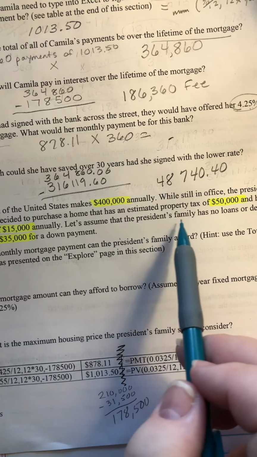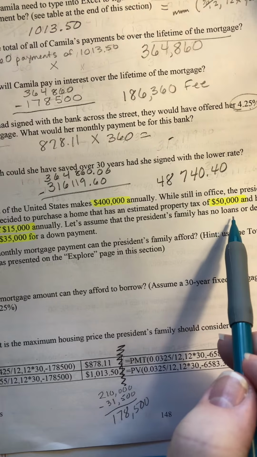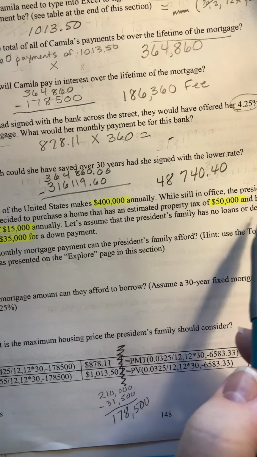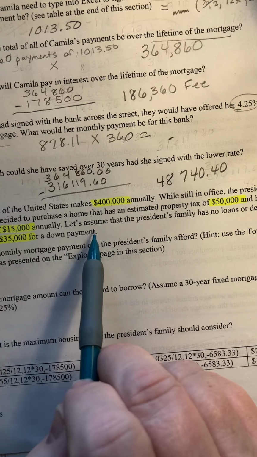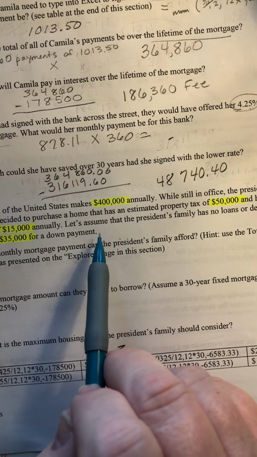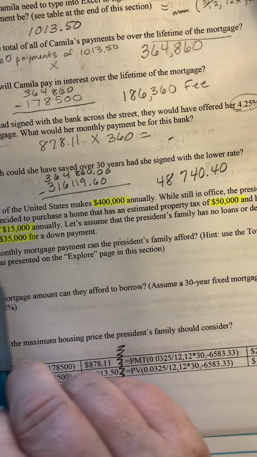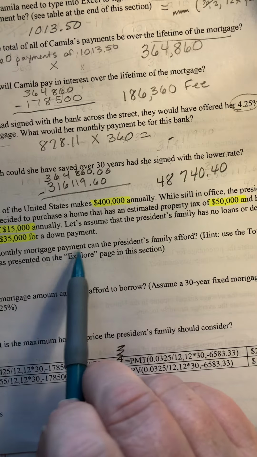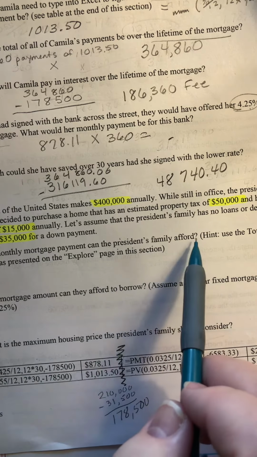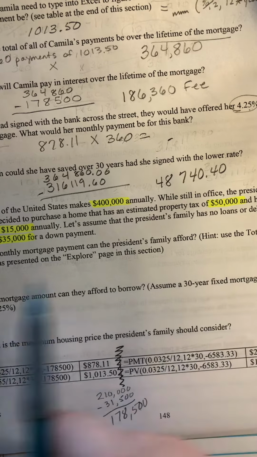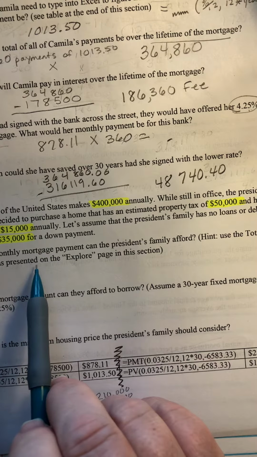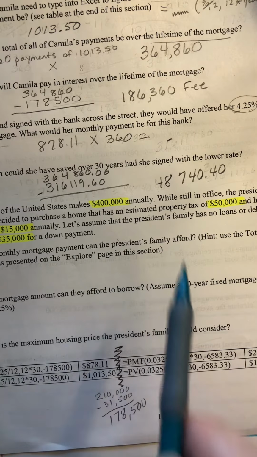So let's assume the President's family has no loans or debt, and they have saved $35,000 for a down payment. A, what monthly mortgage payment can the President's family afford? And it says use the total expense ratio as presented on the Explore page in this section.